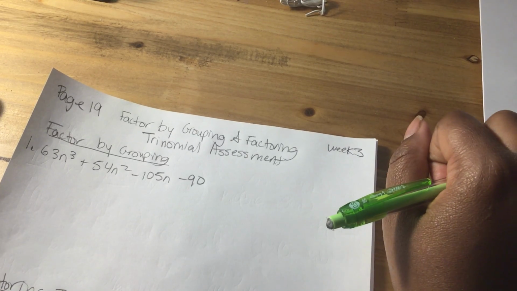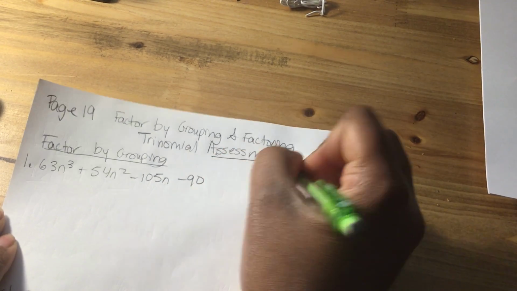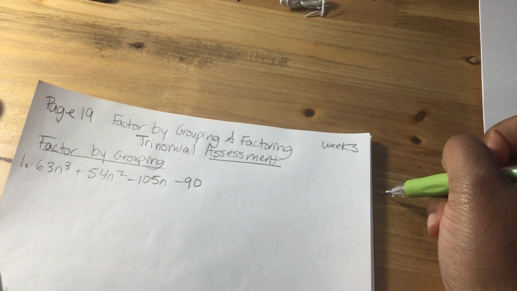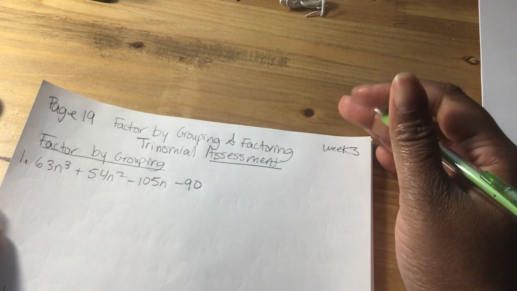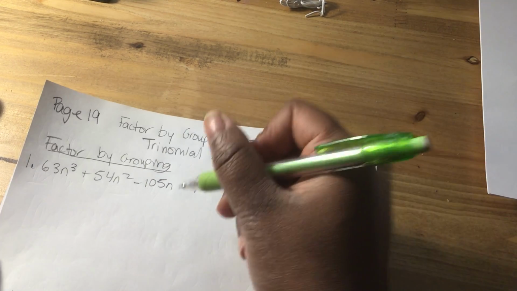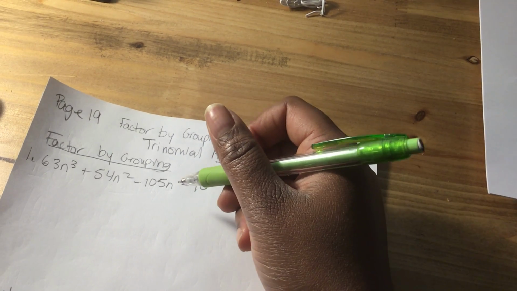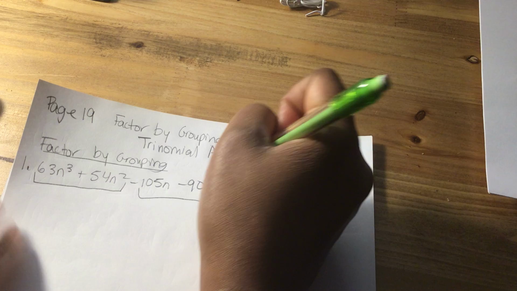Okay? All right. Page 19, you have your factoring assessment, grouping and factoring assessment. You're going to do the same thing that you did on the other page. Okay? Actually, it's about 6 problems on this particular assessment, but I'll go through this one with you again. You're going to factor by grouping.